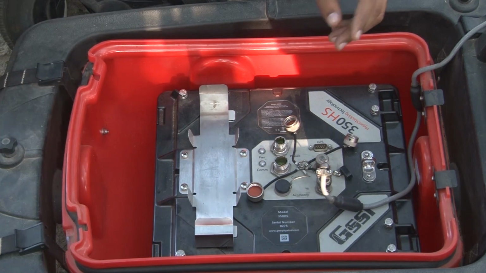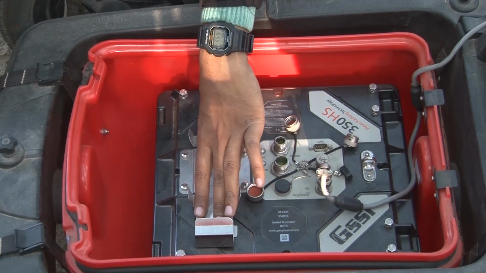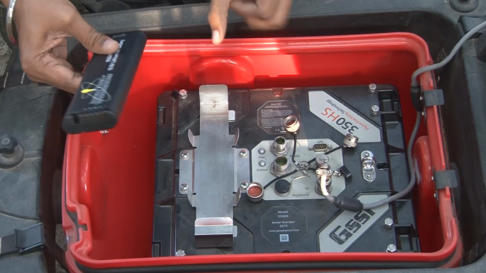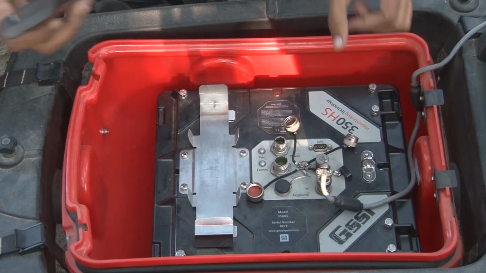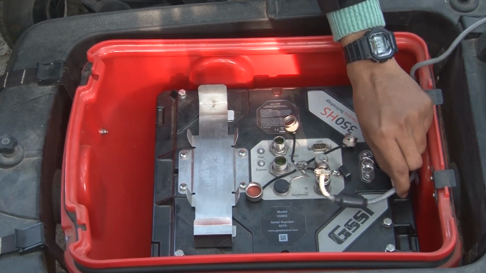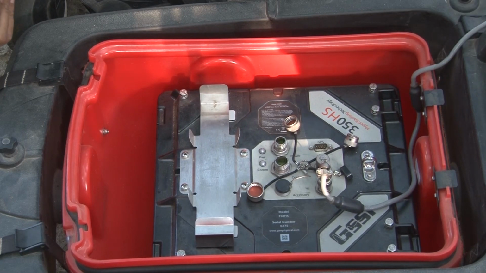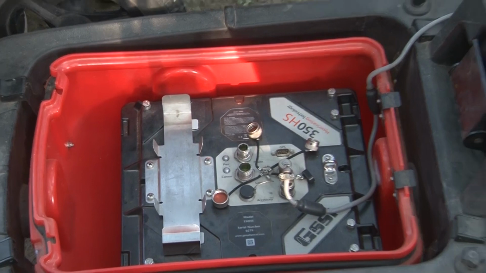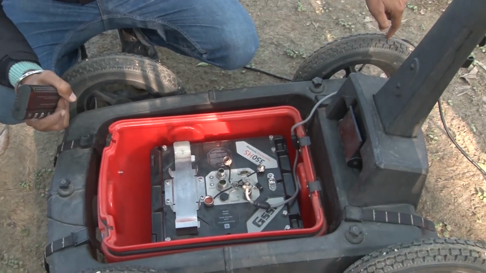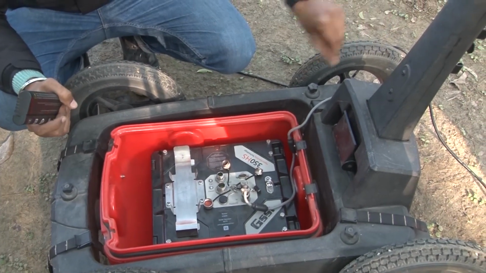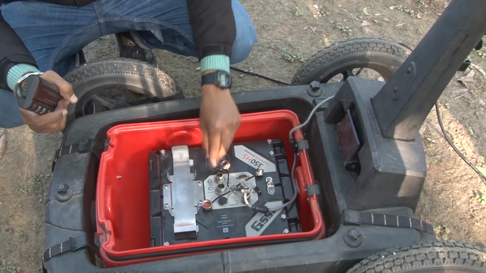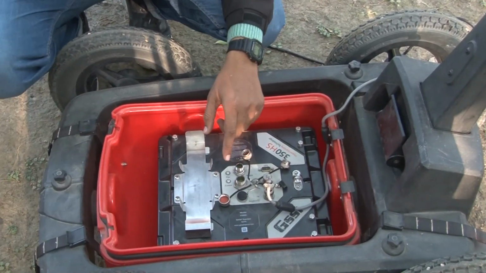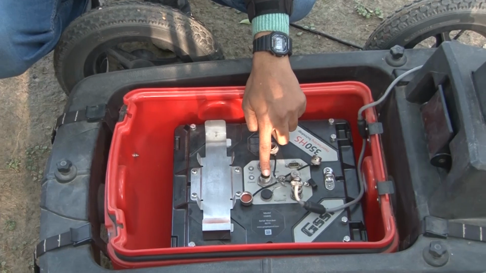And this is the slot for the battery, so this kind of battery is attached to this. And this cable that we are seeing is for the odometer, and the connection to it is going to this wheel. So the odometer is connected to this wheel. And this is for the communication.